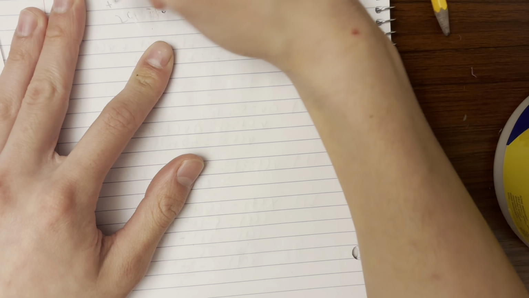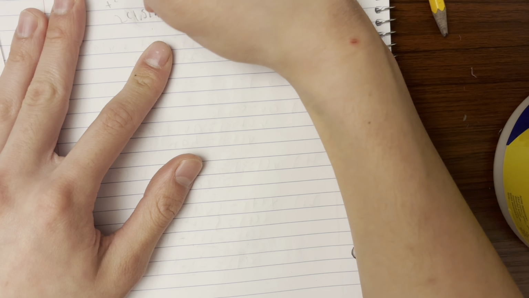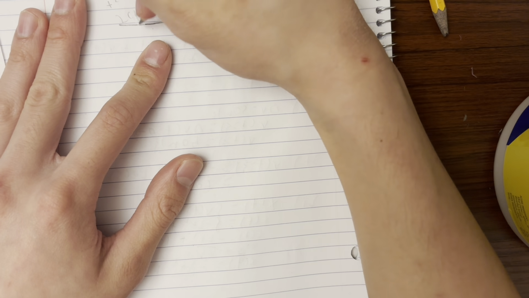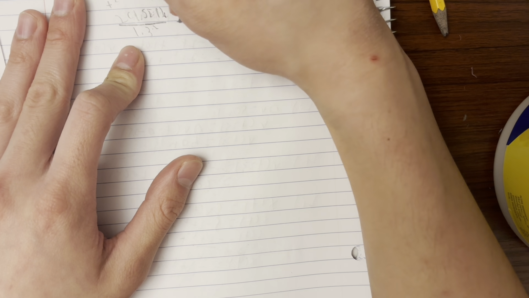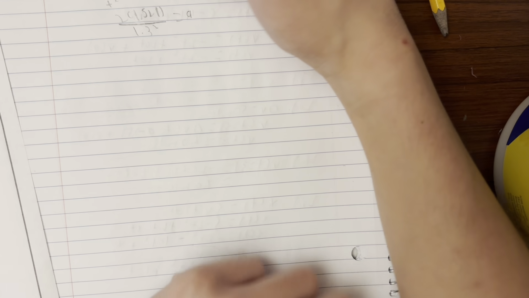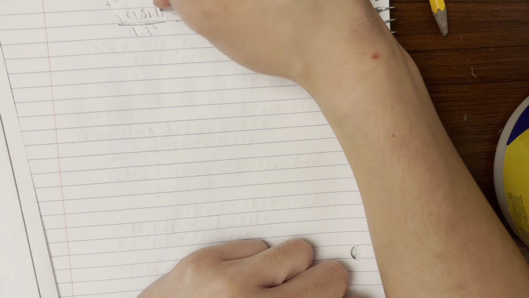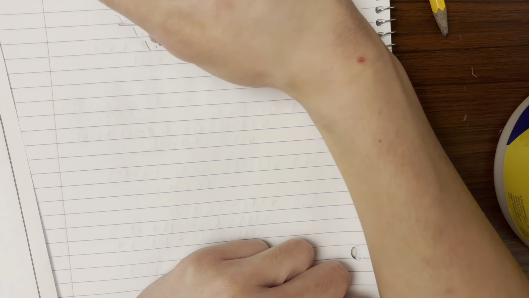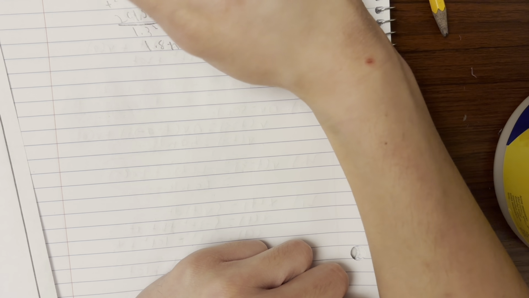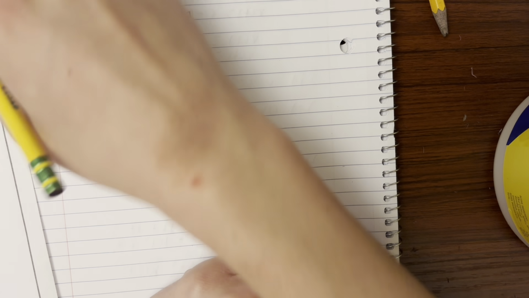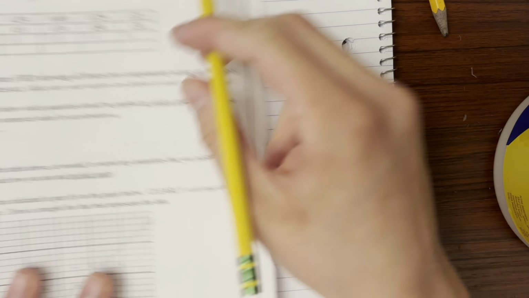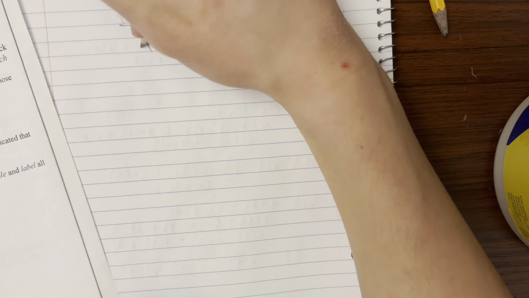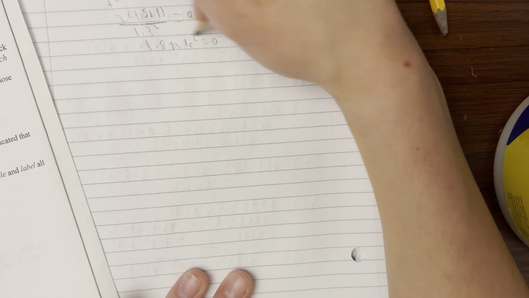No, this is displacement, my bad. So for A, the answer will come out to about 1.8 meters per second squared, in this direction, and this will be my A.